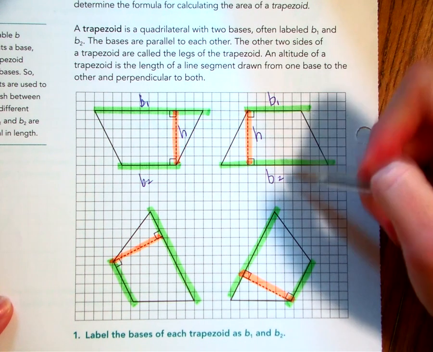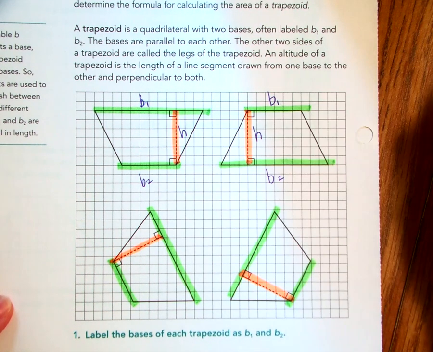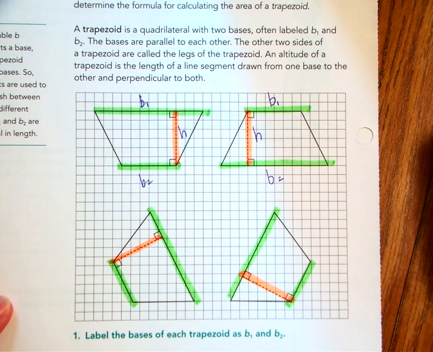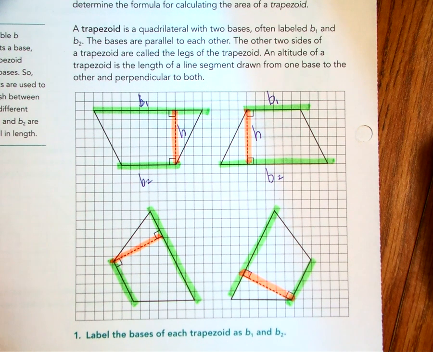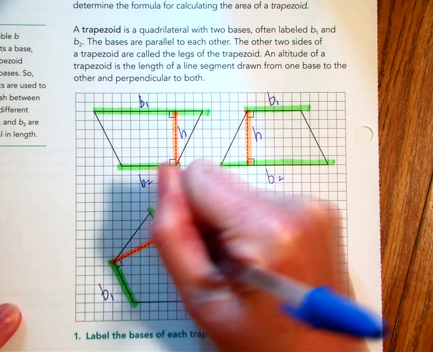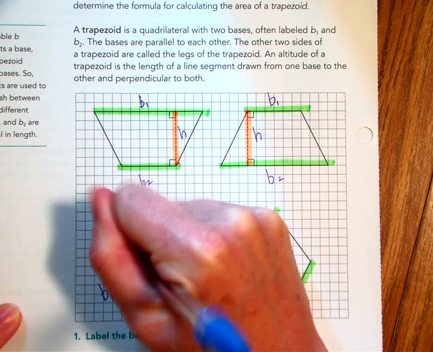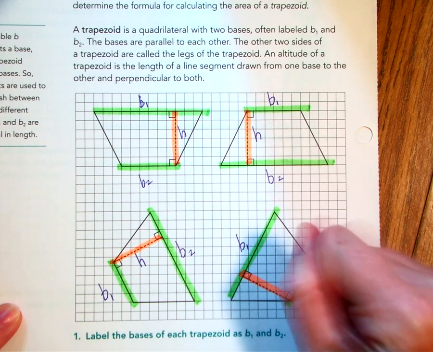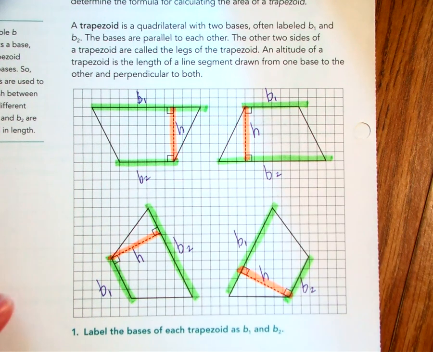These are not exponents, in case you were wondering. They're usually called subscripts. They're just a label. They don't have any value. Base 1, base 2, height. You just have to make a choice, so if you're going to use the formula, you would know which numbers to put where. So that's identifying parts of a trapezoid.